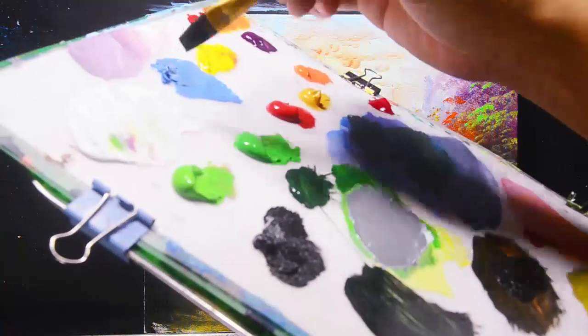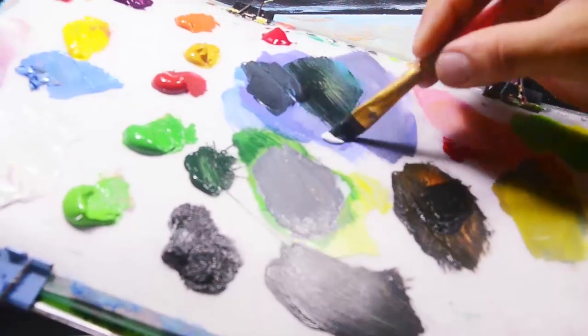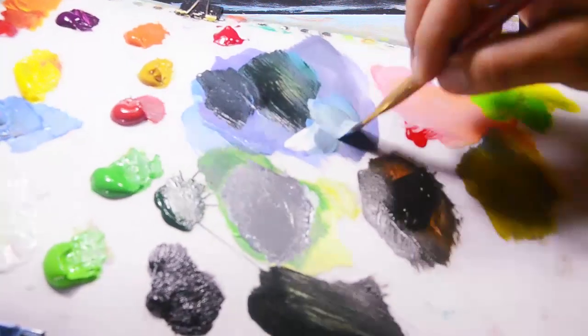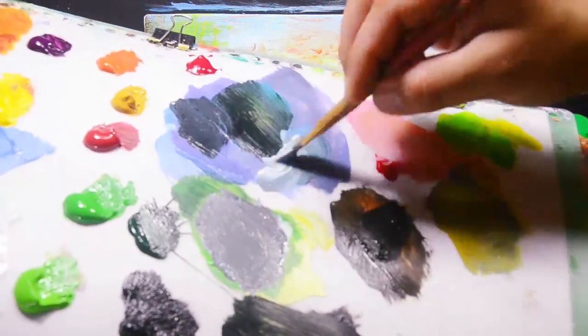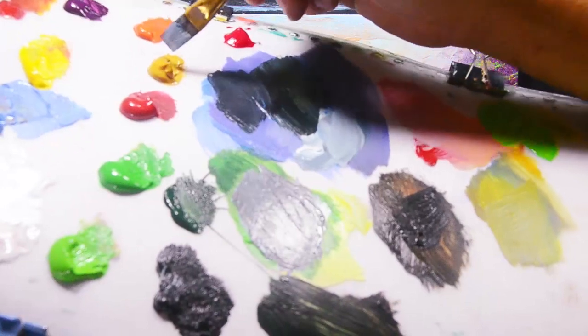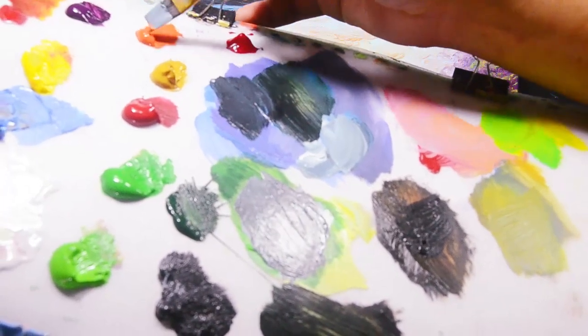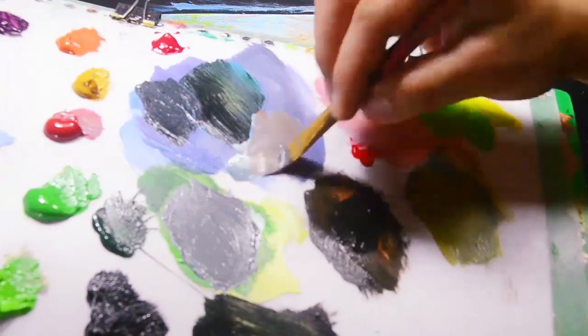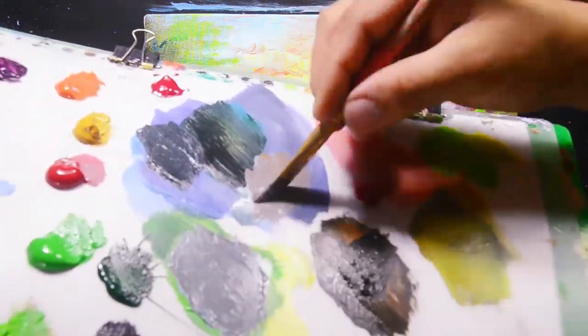Then I'm going to mix the color of the titanium white and the cobalt blue. Titanium white and the cobalt blue. Just add a small amount of orange yellow, just to create this kind of color here.